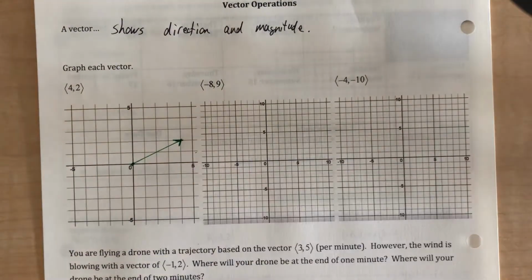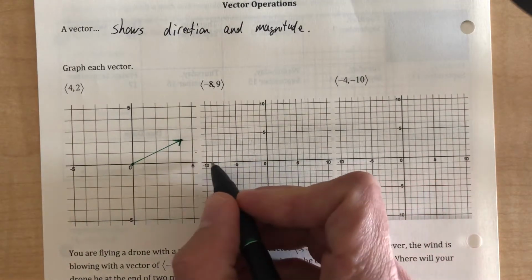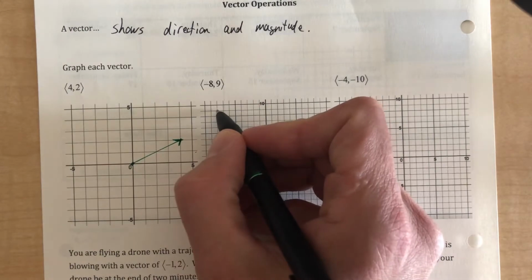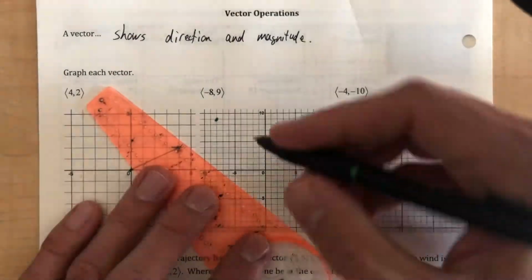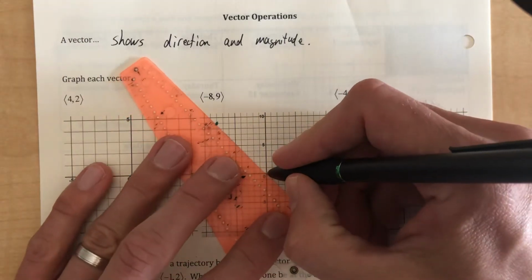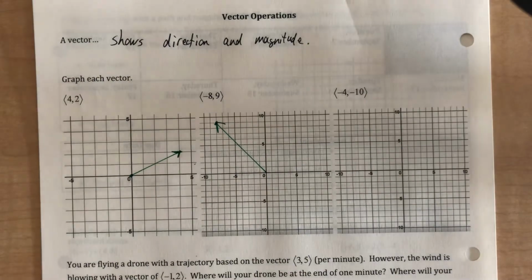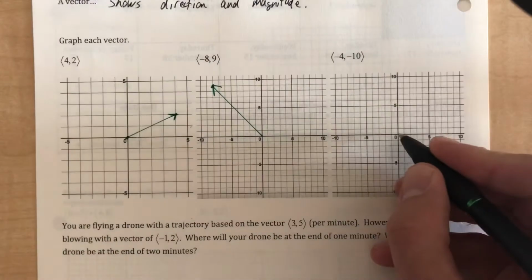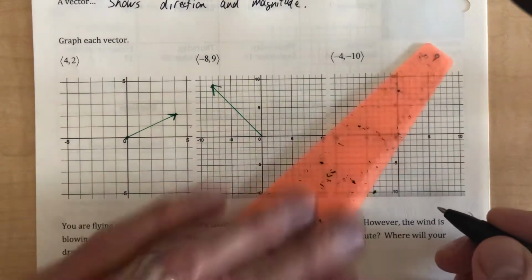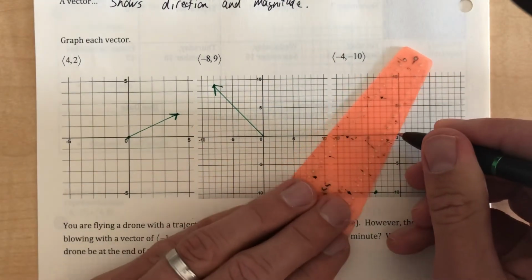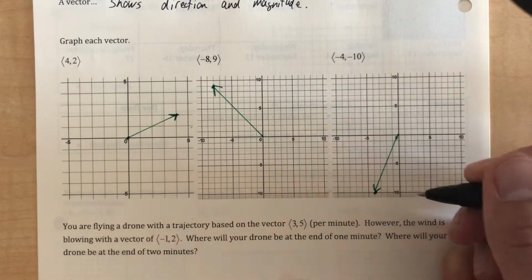So what we're going to do is draw the next one, and it is at -8, +9. -8, +9, we'll connect it to the origin. Again, these are pretty easy to figure out. There we go. And then the next one is -4, -10. So we're going to go -4, -10. There you go. And you just drew your very first 3 vectors. That was easy. And it was fun.